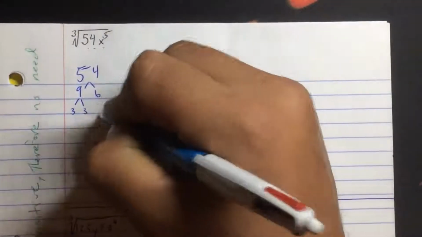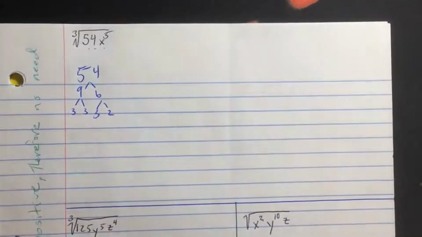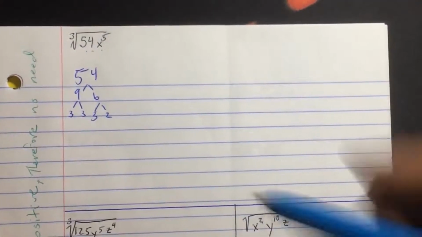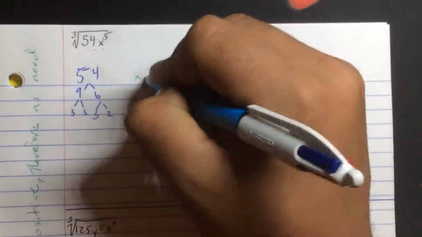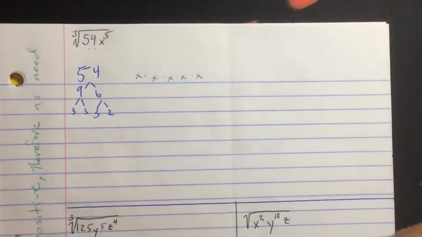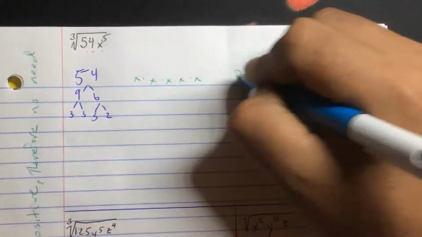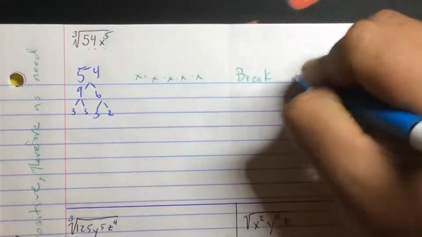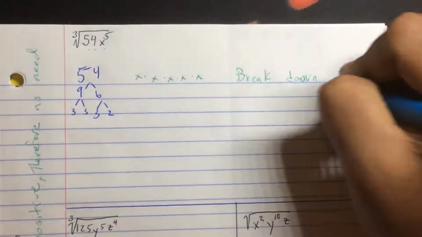The 54 is actually 9 times 6. And then 9 is 3 times 3, and 6 is 3 times 2. So now we have all the primes that we wanted. These are all the numbers. Now we're going to do the x's. We have 5 x's, so it's easy to do this. You just put 5 x's. Basically all we did is break down into primes.